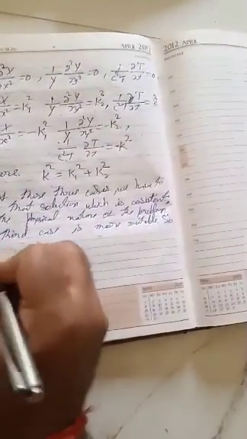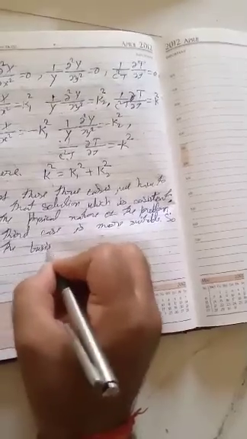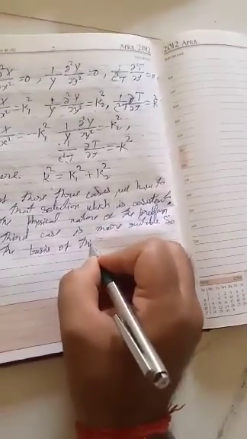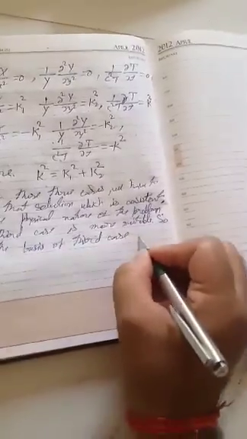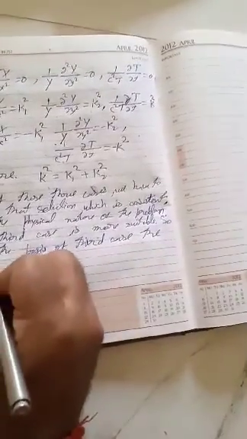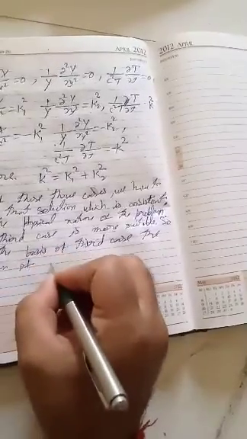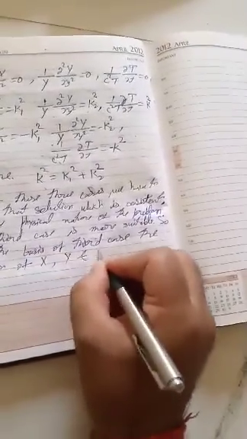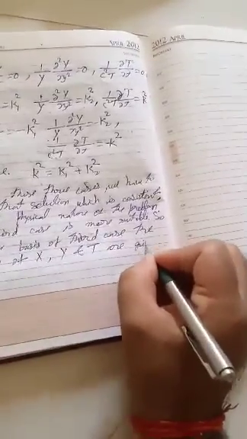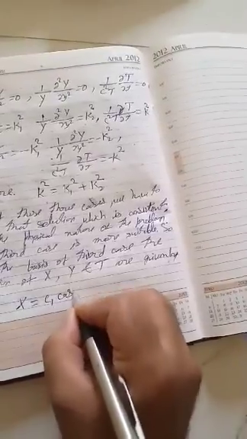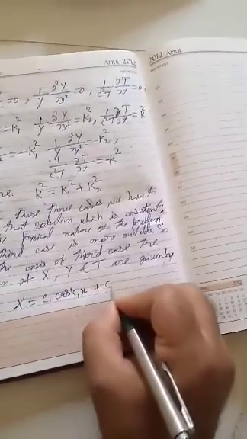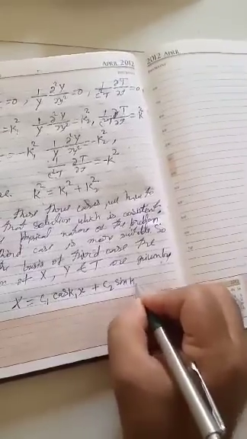So, on the basis of the third case, the solutions of X, Y and T are given by: X is equal to c1 cos of k1x plus c2 sin of k1x.